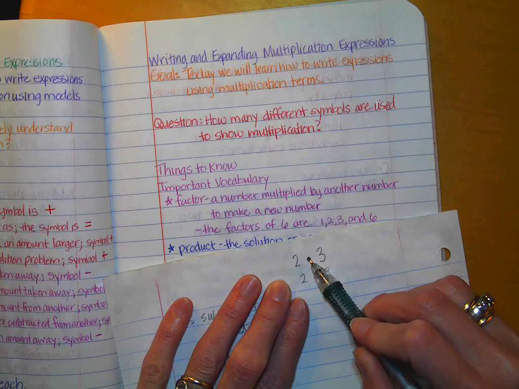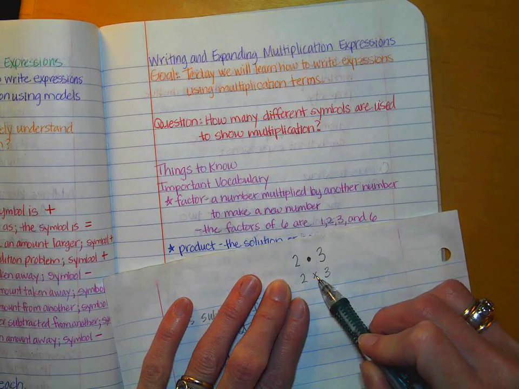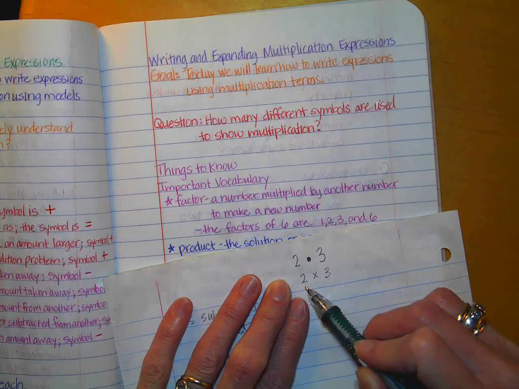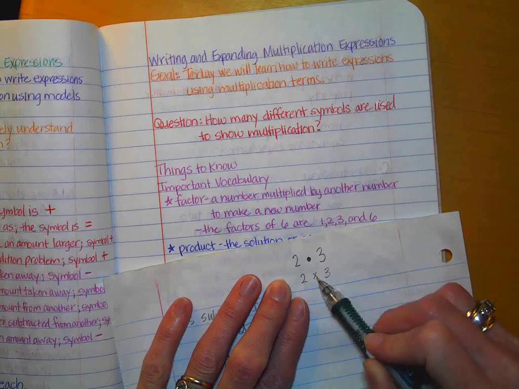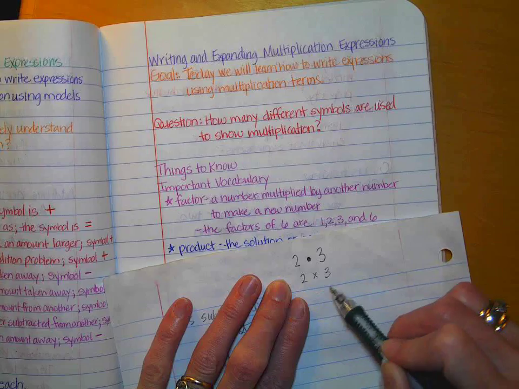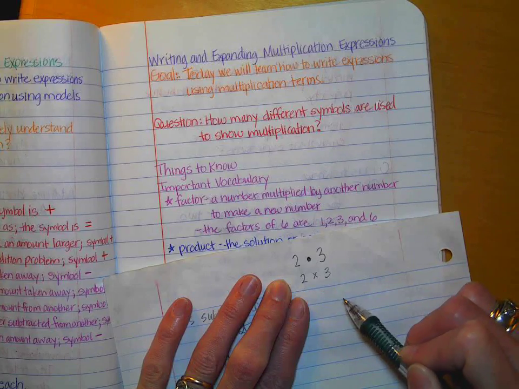So the reason why we have substituted using a dot instead of this from the beginning of school is because this could get confusing. This could actually say 2x3. And if it says 2x3, do we really understand the multiplication activity that is happening with this?